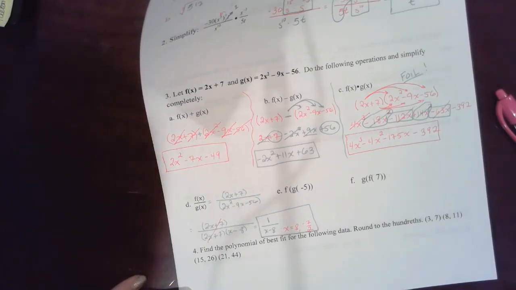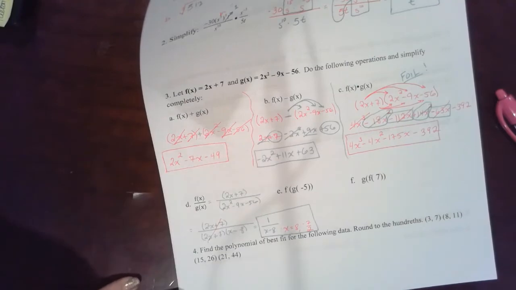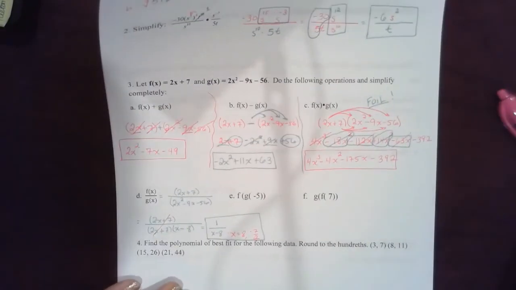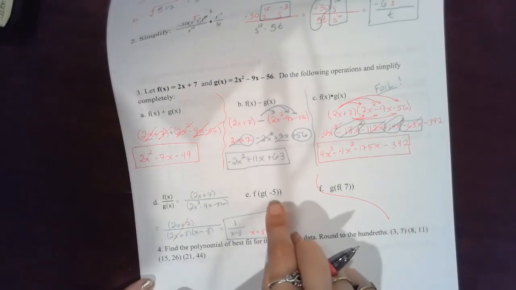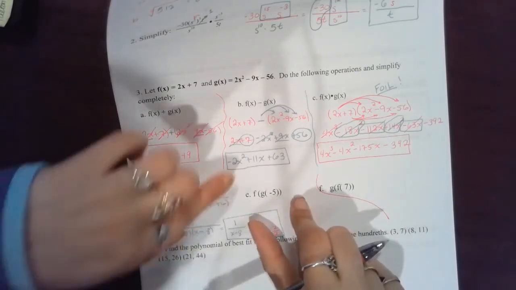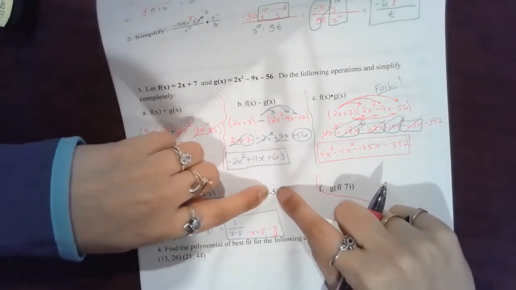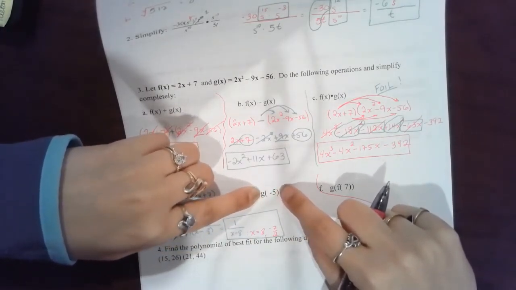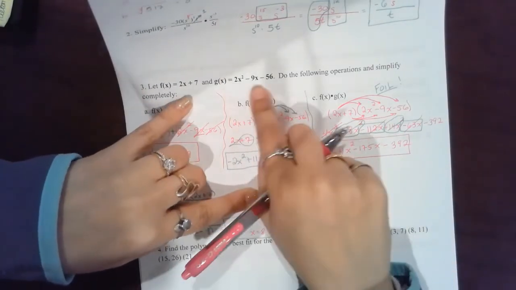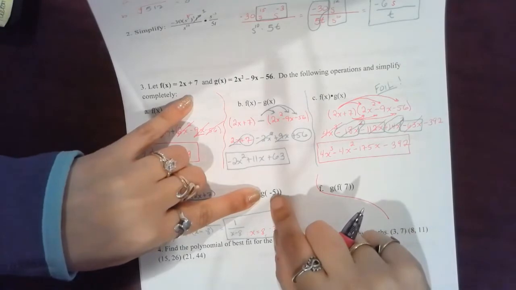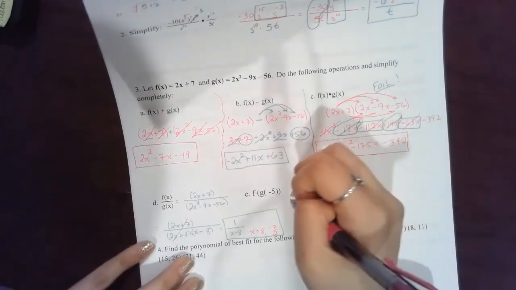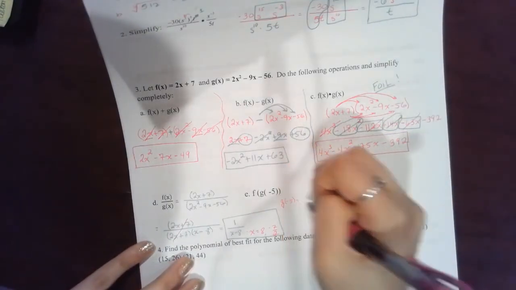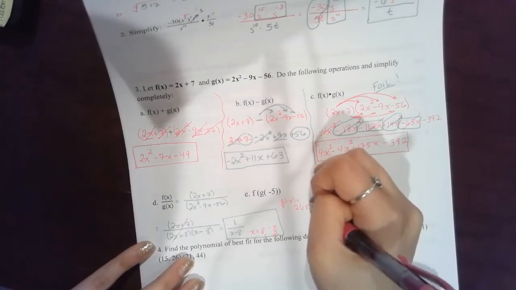Let's do part E. I'm going to do part E a little bit on the corner since I went over. So this is saying f of g of negative 5. And we always work inside out. So first, I see negative 5, and I'm going to find g of negative 5. So I know g of x is here, and instead of x, I want negative 5. So wherever there's an x, we're plugging in that negative 5. So g of negative 5 becomes 2 times negative 5 squared, minus 9 times negative 5, minus 56.